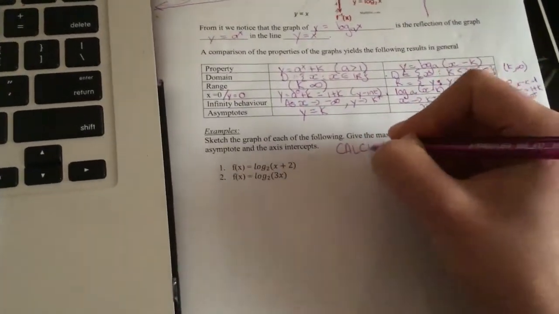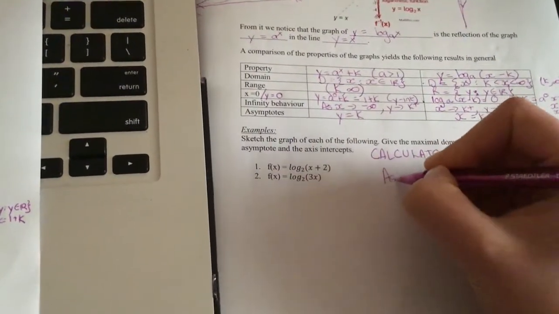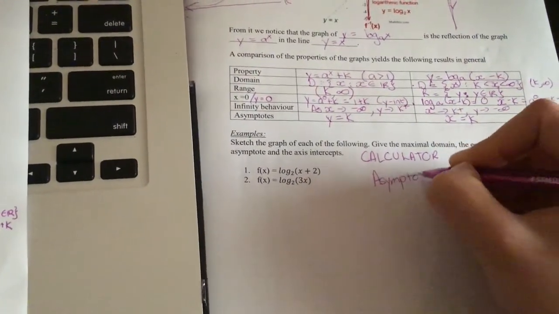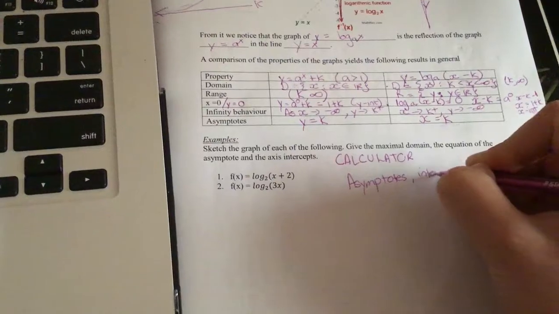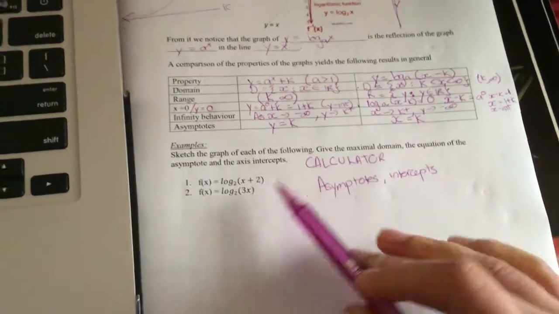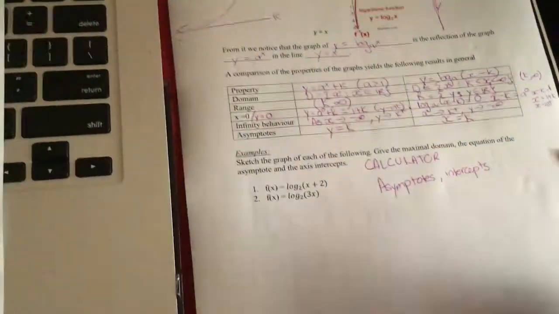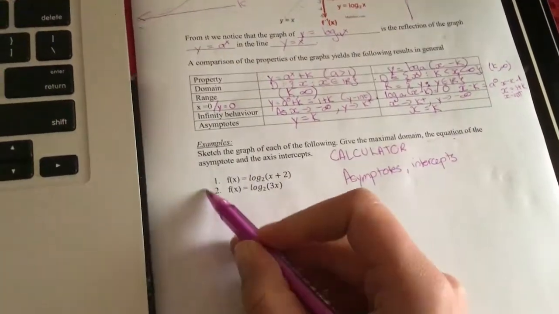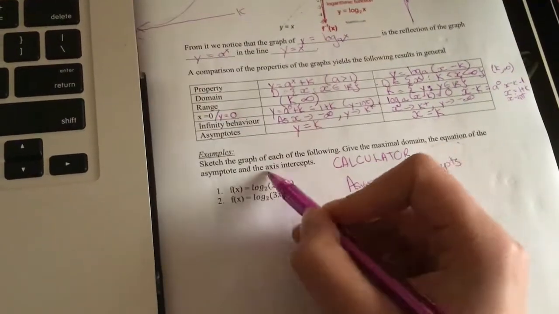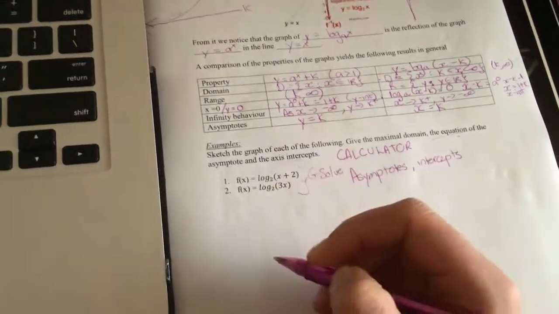So let's do some examples. When you're doing these, remember to use your calculator, because all you need to do when you're drawing these is draw your asymptotes and draw your intercepts. It's also really important that you read the question. It says sketch the graph, but it also says give the maximum domain, the equation of the asymptotes, and the axis intercepts. You can get the axis intercepts off your calculator by graphing these and then doing G-solve.